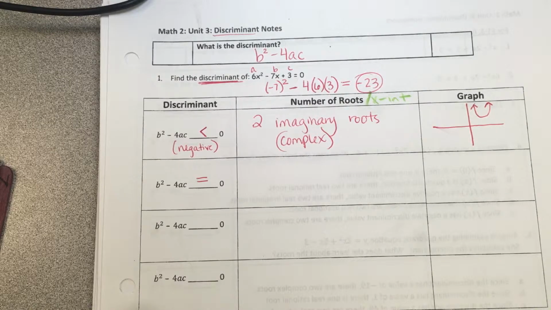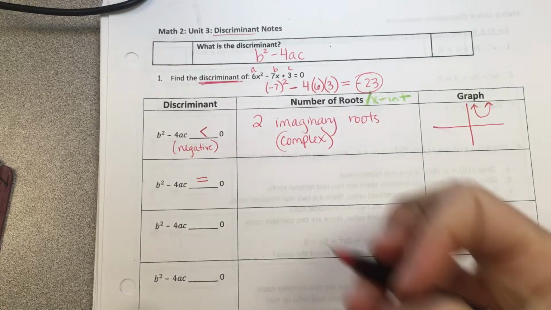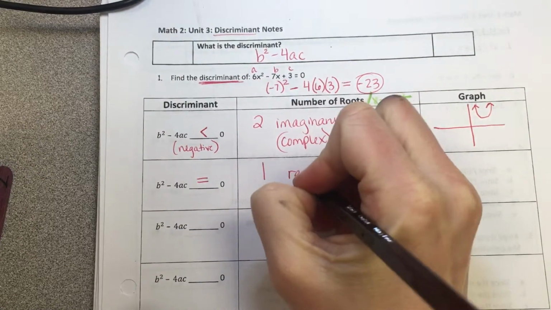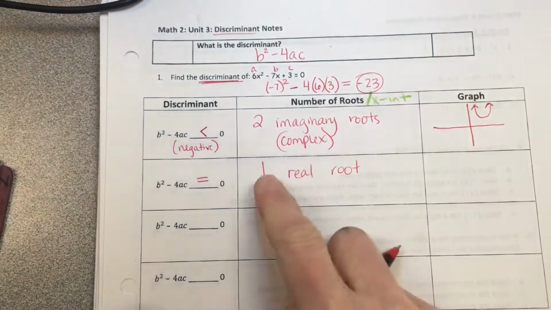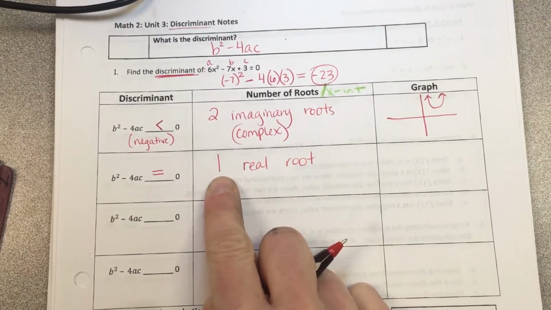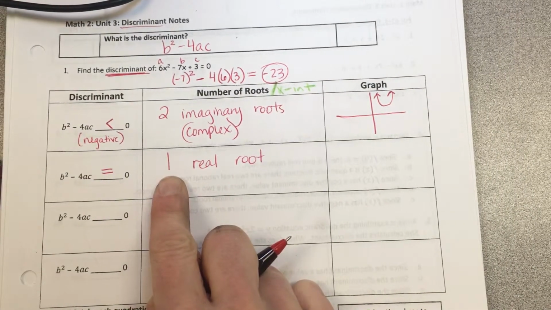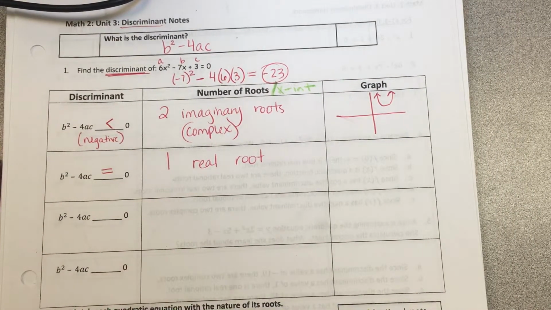What's 5 minus 0? For this one, you get 1 real root, okay? You only get 1 answer. This is the case where you get 1 answer. And we just talked about why. 5 plus 0 is 5. 5 minus 0 is 5. You're going to get the same answer. So there's only one of them, okay?